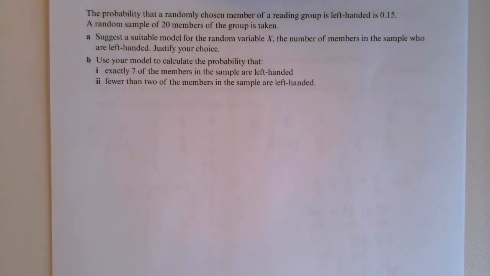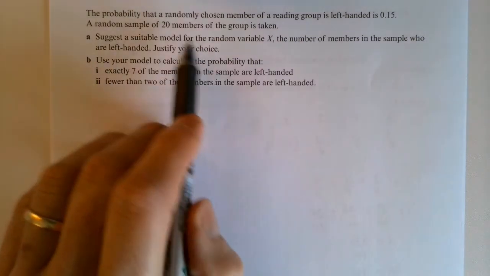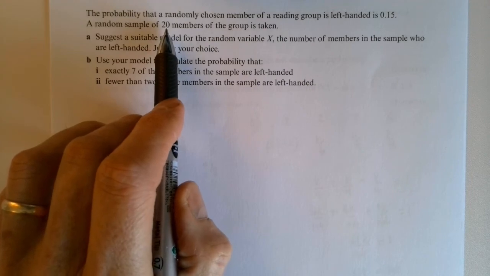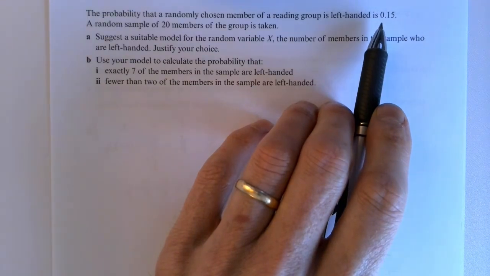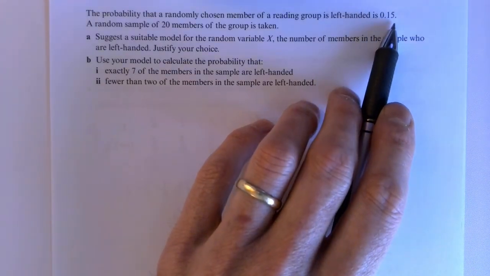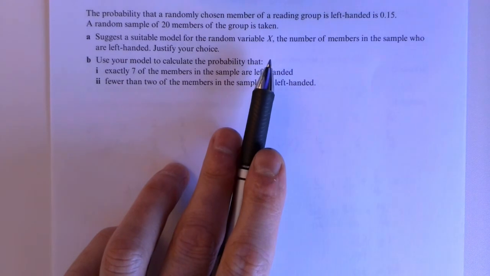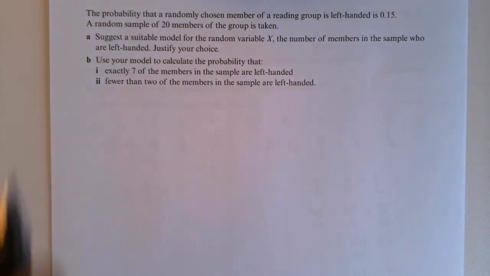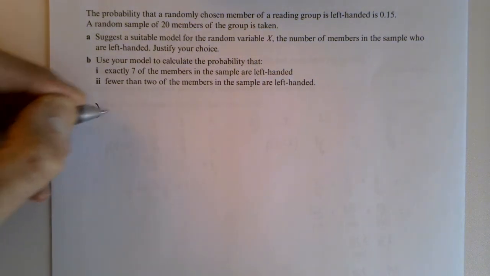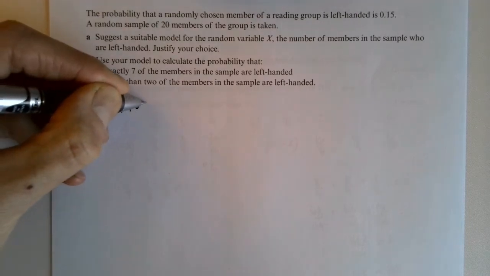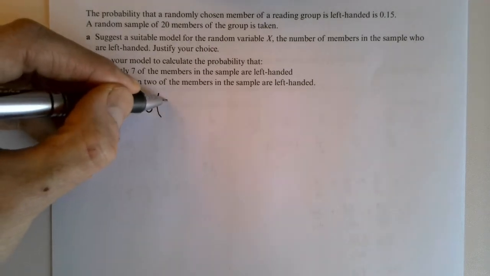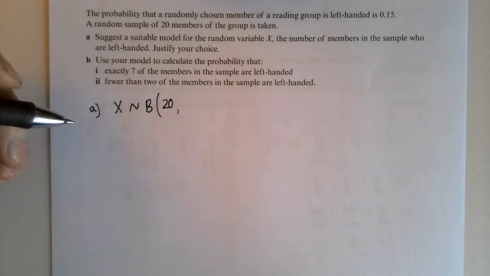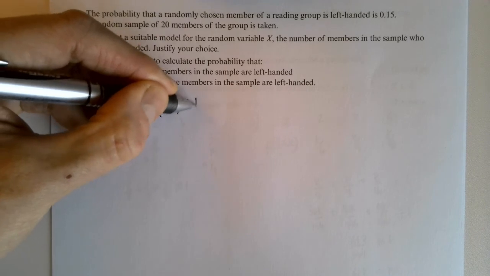And in fact that's what part A is all about. So part A, we're saying we've got 20 members, we take a sample of 20 members from this group. We've got the probability across the whole group of getting a left-handed person of 0.15. So X is the number of members in the sample who are left-handed. So what they're trying to get you in part A is to say, okay, yeah, the number of left-handed people can be modelled as a binomial distribution because we are picking someone 20 times, and every time we pick someone, the probability of success is 0.15.